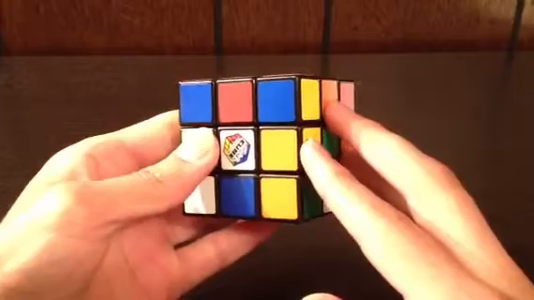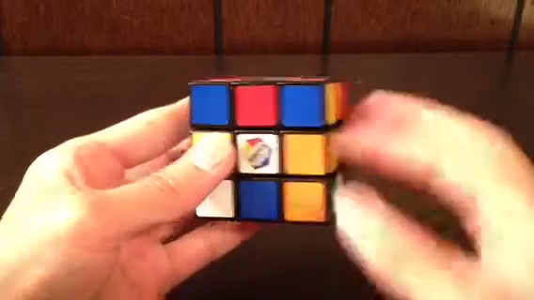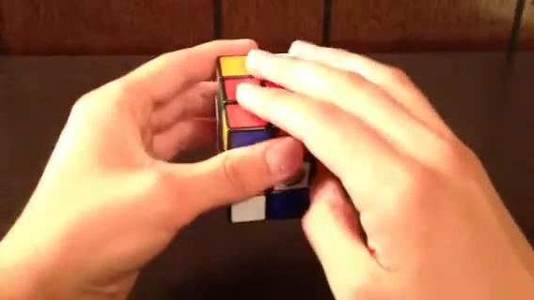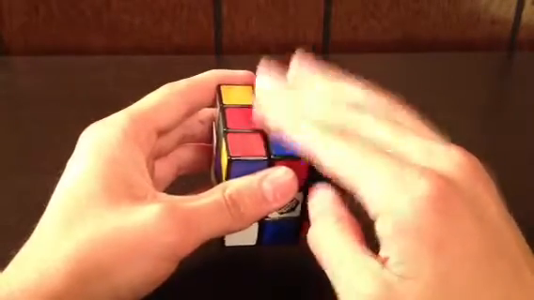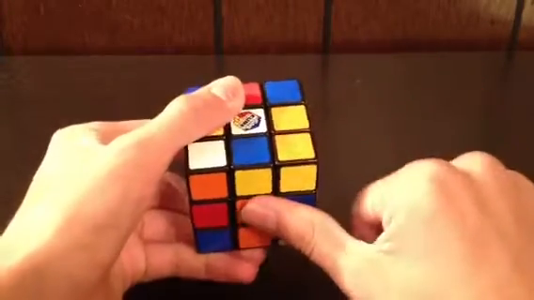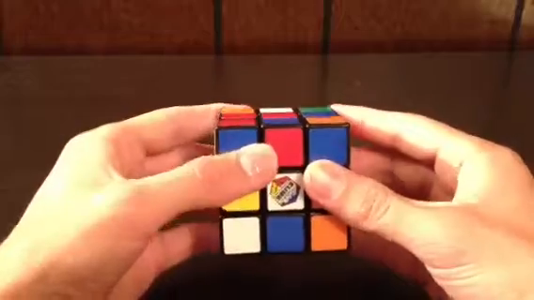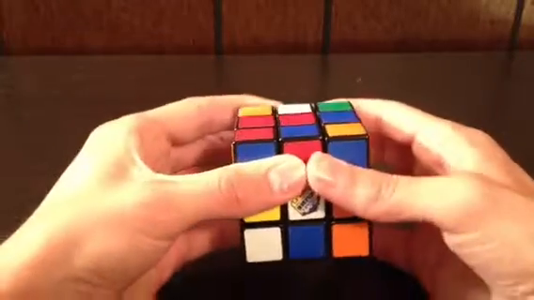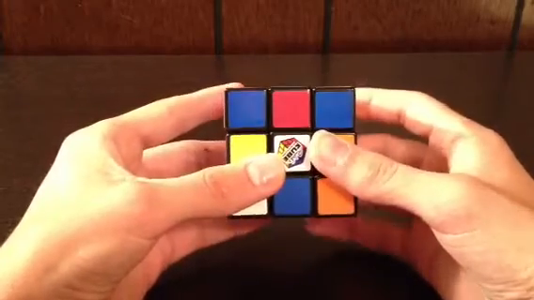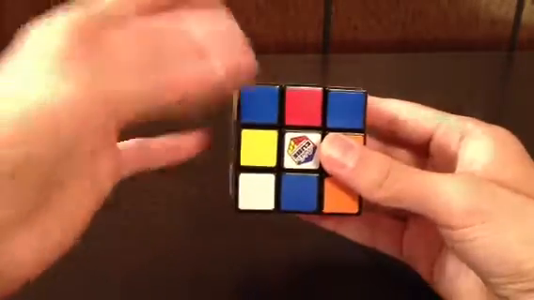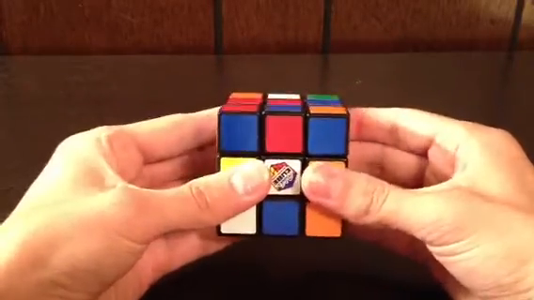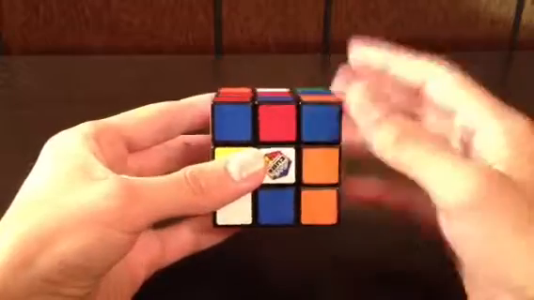This is the right face, represented by capital R. Left face, capital L. This is the top face, capital T. No, sorry, this is the upper face. This is a capital U, not a T. And this is the down face, capital D. So an algorithm is just a set of letters that tell you to turn which face, and it's always either clockwise or counterclockwise.